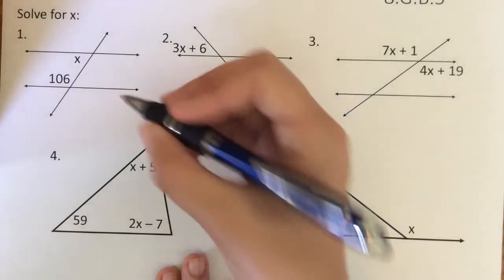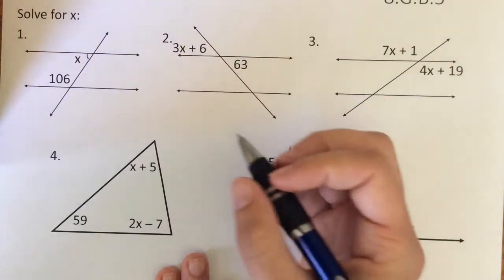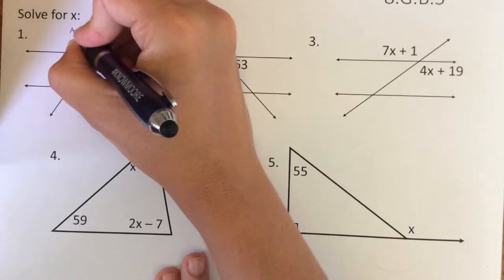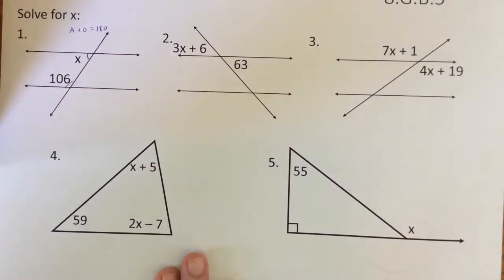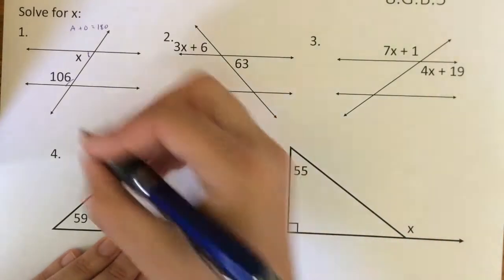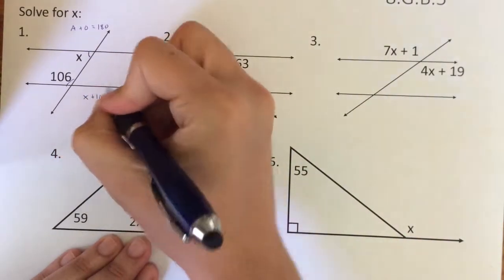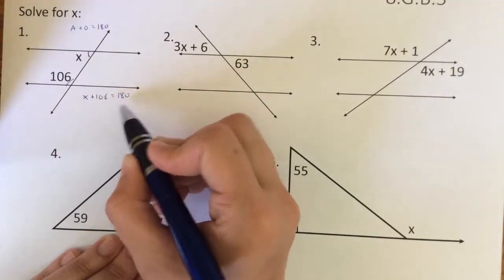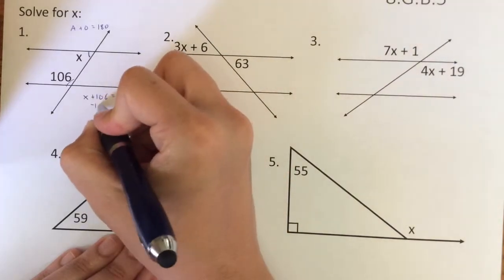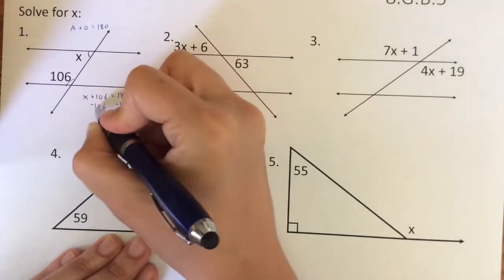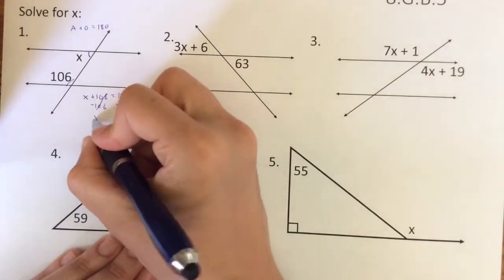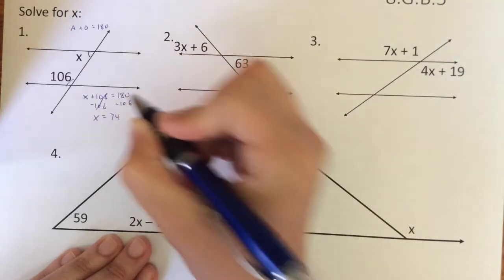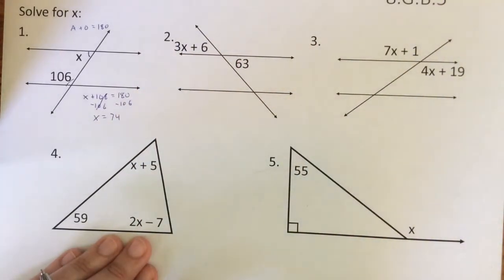If you can't remember this, you can also remember that this is an acute angle, and down here is an obtuse angle. Anytime you have this situation, an acute and an obtuse will add up to equal 180. So I'm just going to set that up on my paper here. I'm going to say x plus 106 equals 180. To solve for x, I want to move this 106 to the other side, so I'm going to subtract it from both sides. On the left, it'll go to 0, so I'll get x equals, and then 180 minus 106 is 74. So for number one, x equals 74.